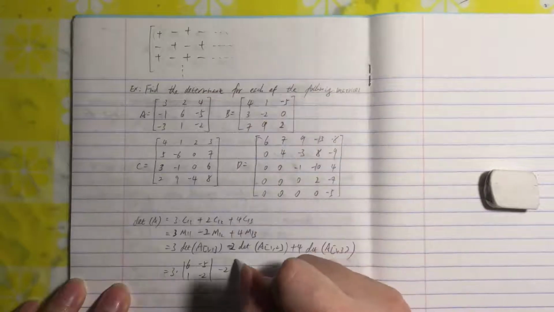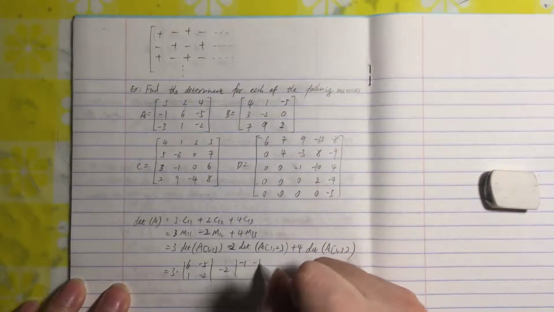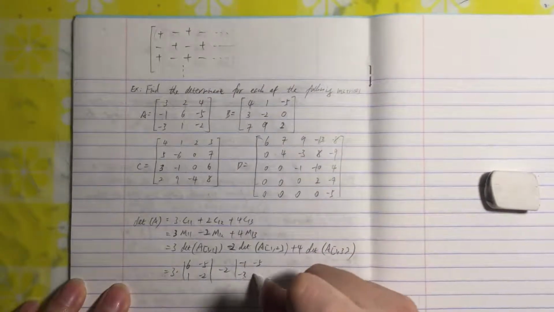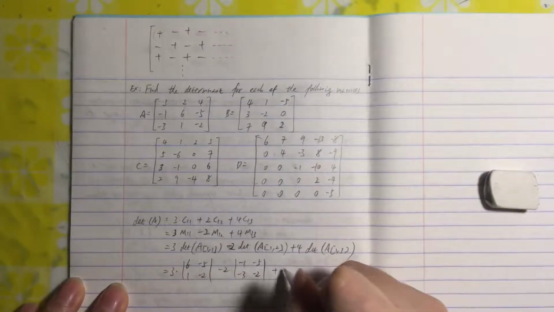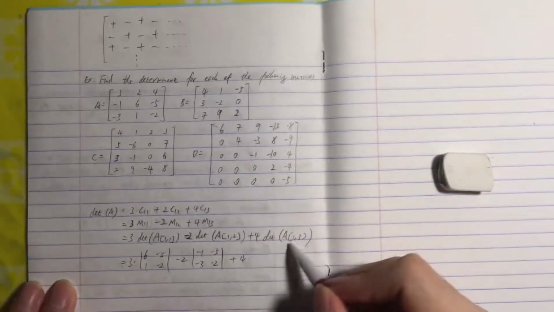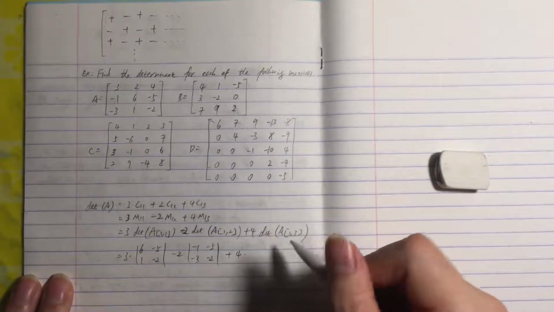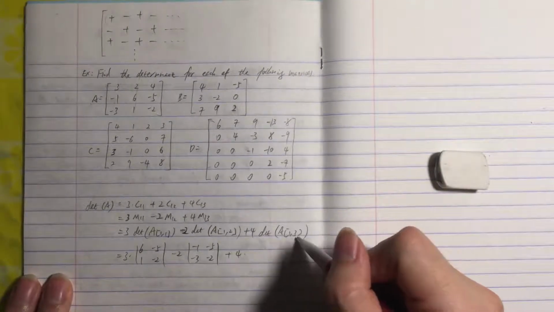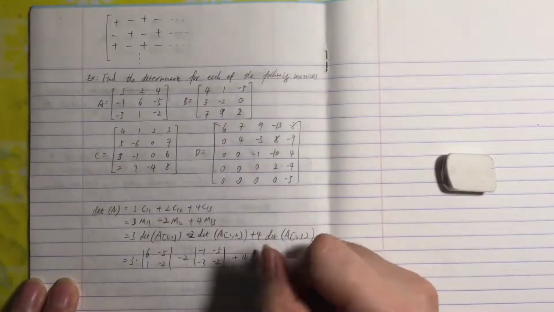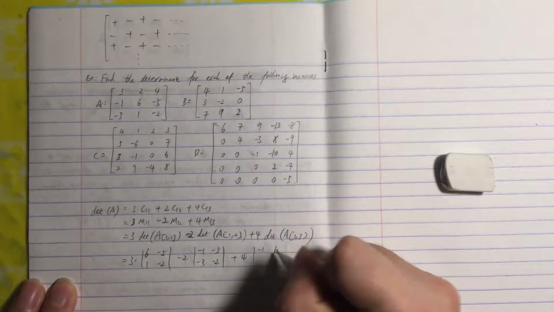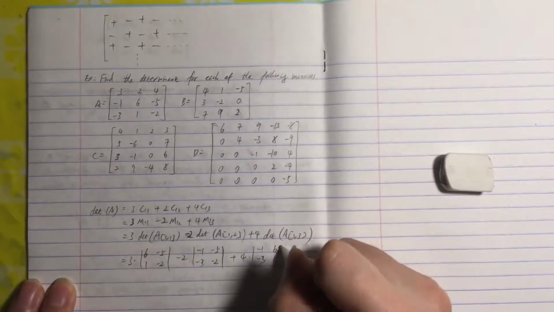What's left is -1, -5, -3, and -2. And 4 times the determinant of A sub 1,3, obtained by removing the first row and the third column. What's left is -1, 6, -3, 1.